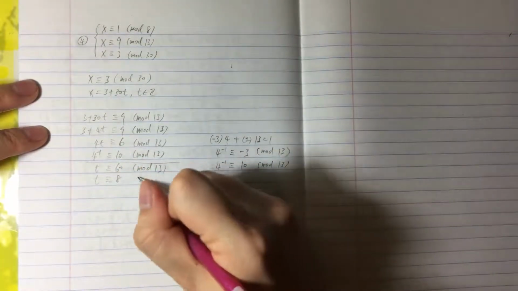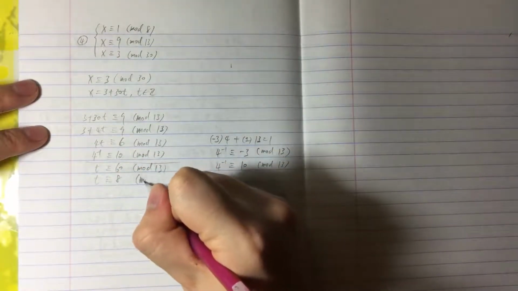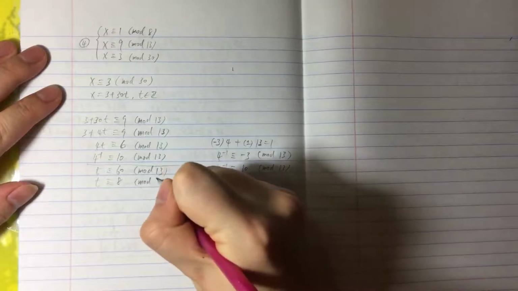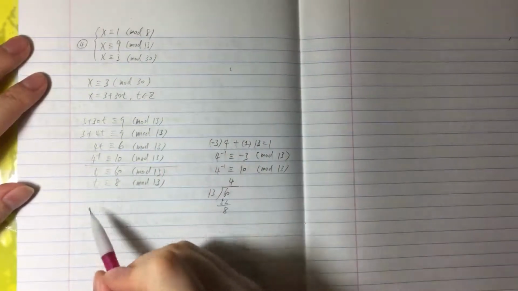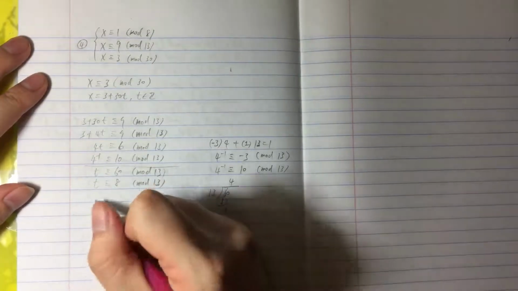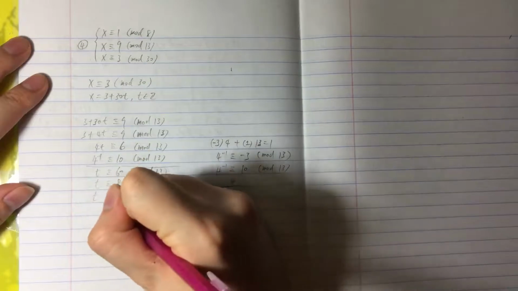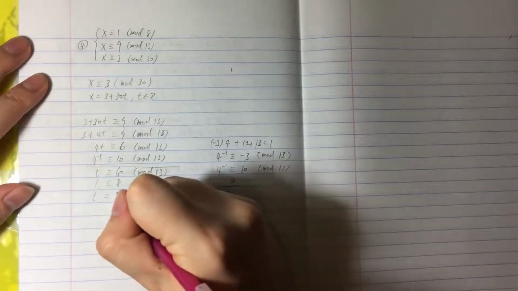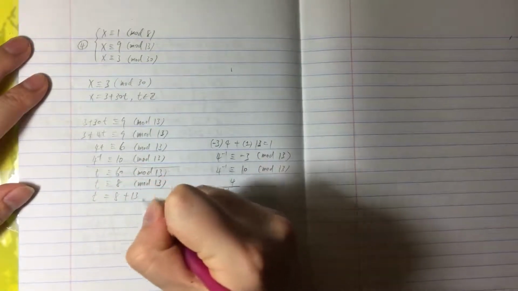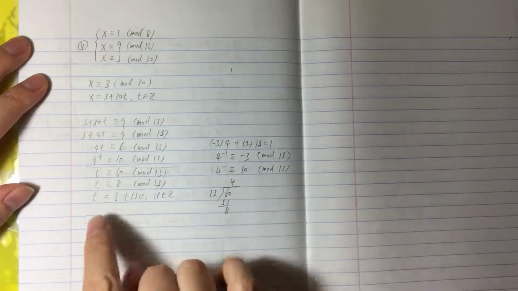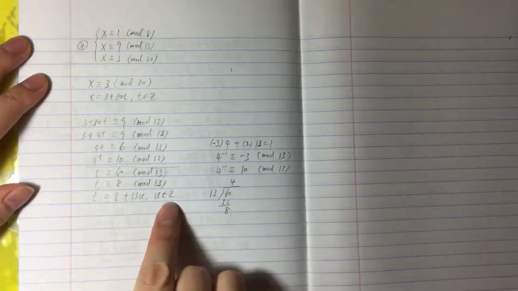That means t congruent to 8 mod 13. Next, we write t as an equation. I can write t equal to 8 plus 13u, using a different letter u, where u is an integer.